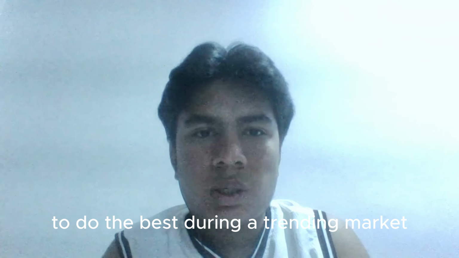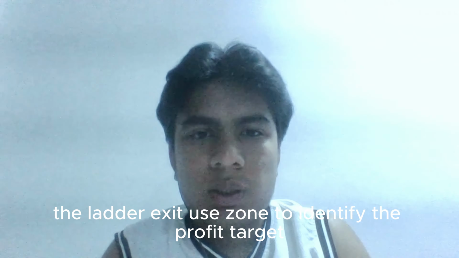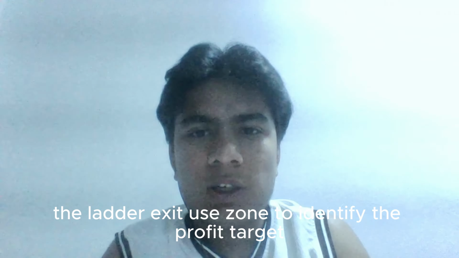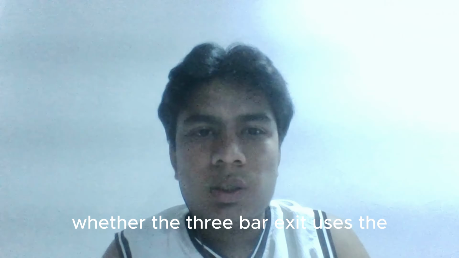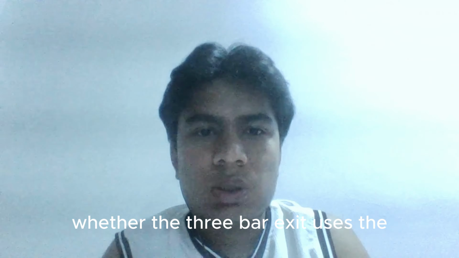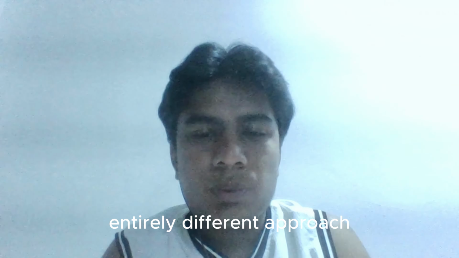Both the ladder exit and the three-bar exit do best during a trending market. The ladder exit uses zones to identify the profit target, whereas the three-bar exit uses an entirely different approach.